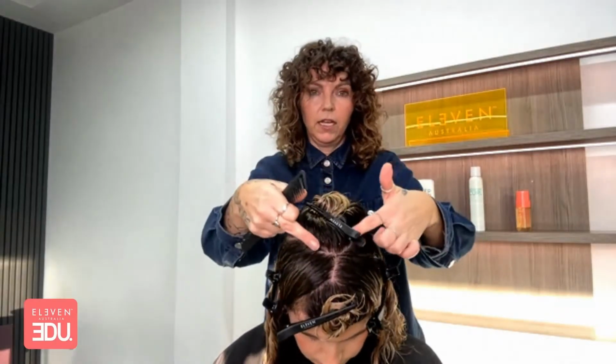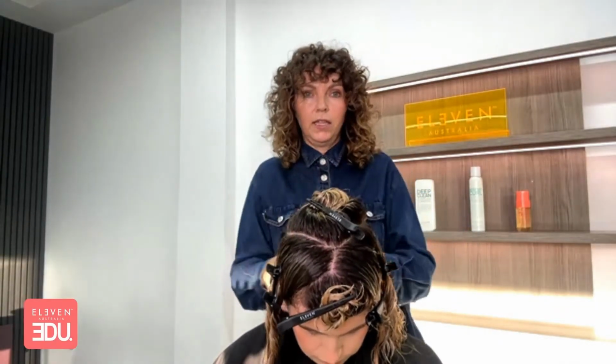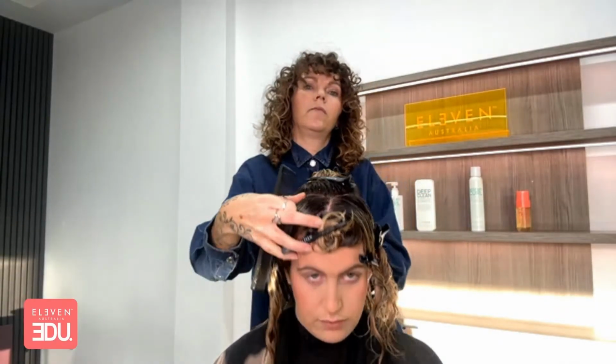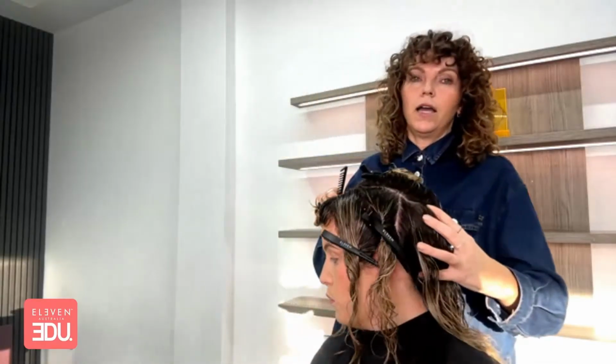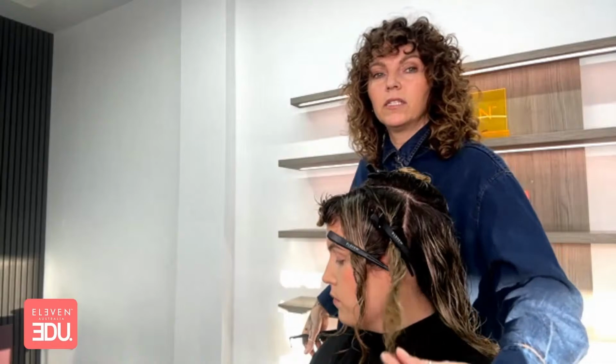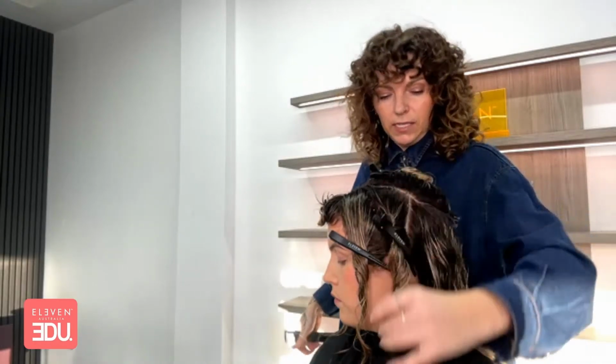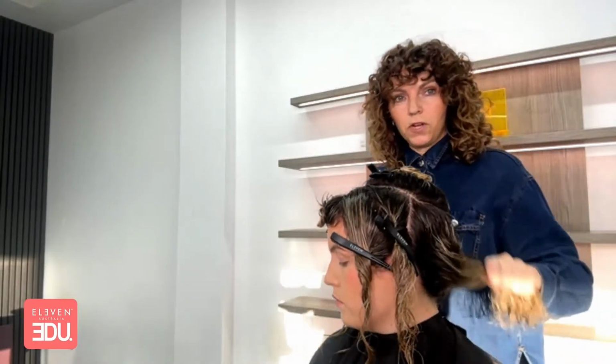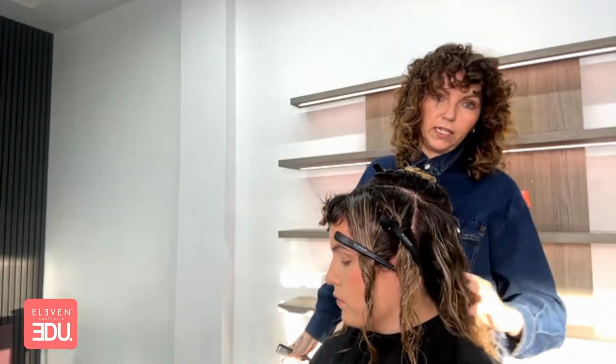So you can see going diamond shape here. This is my back section here. The side. I have the front where I want this to fall below the nose. I have the sides where I still need to take some bits off the ends here. And this is where I want to try and keep as much density throughout the hair.